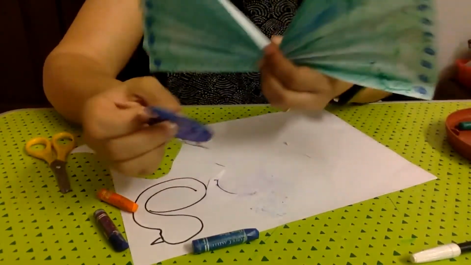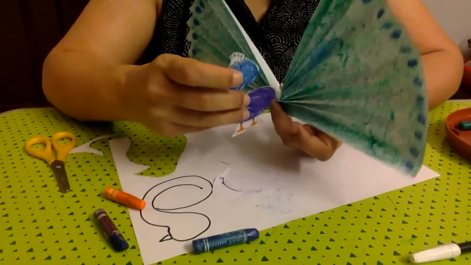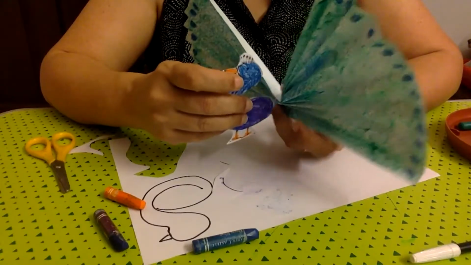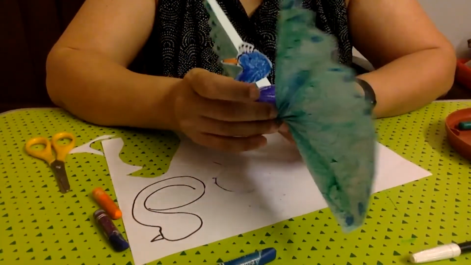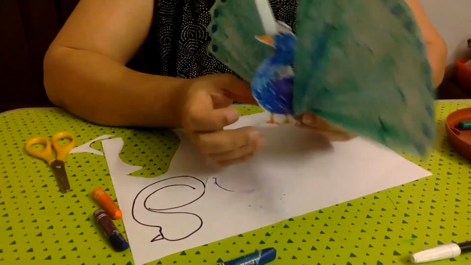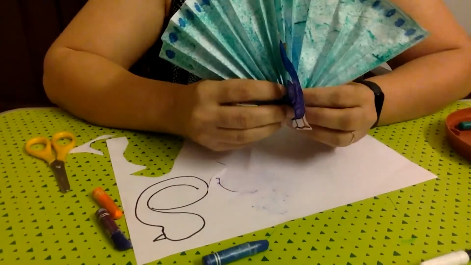One last step that we need to do is attach the body of the peacock to the feathers. So this is how it is going to look.